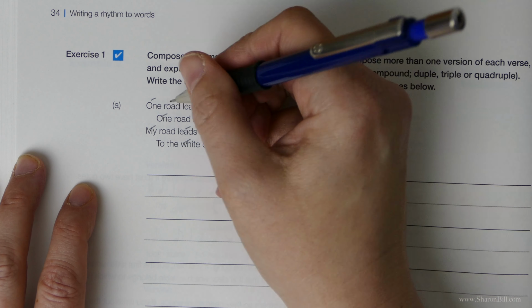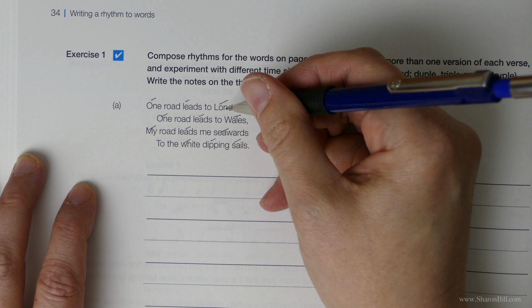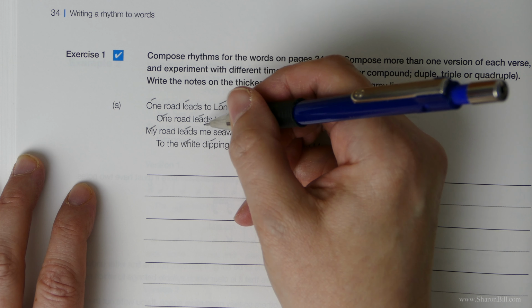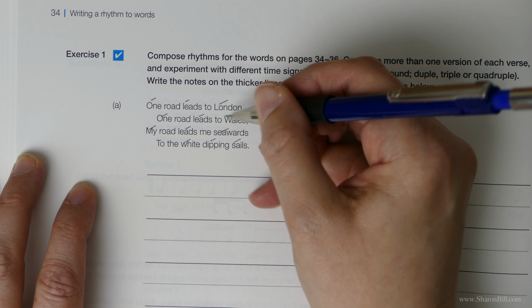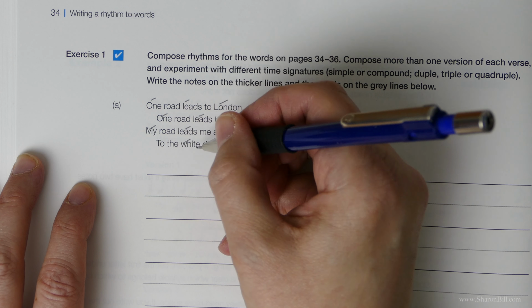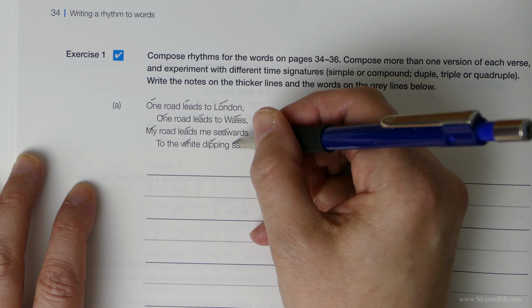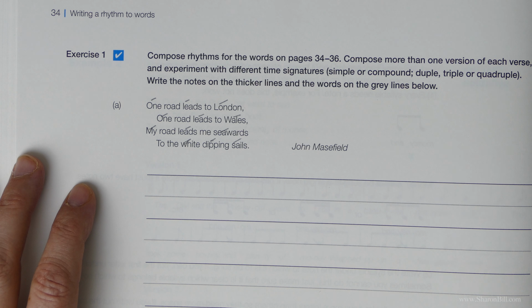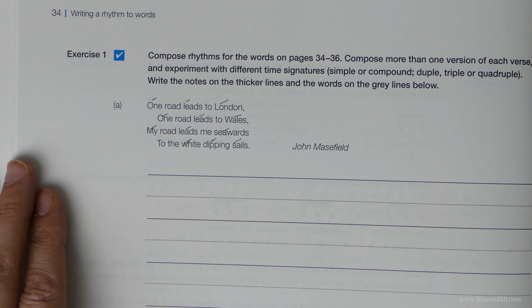Let's do that again. One road leads to London. One road leads to Wales. My road leads me seawards to the white dipping sails. There we go. And so that's given us where our bar lines will fall.